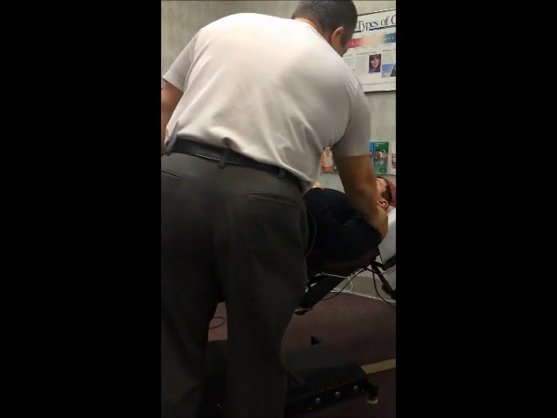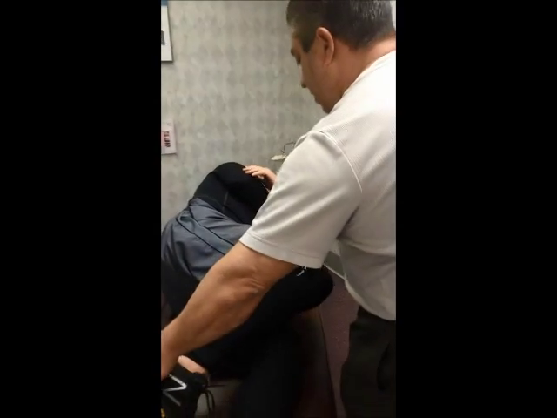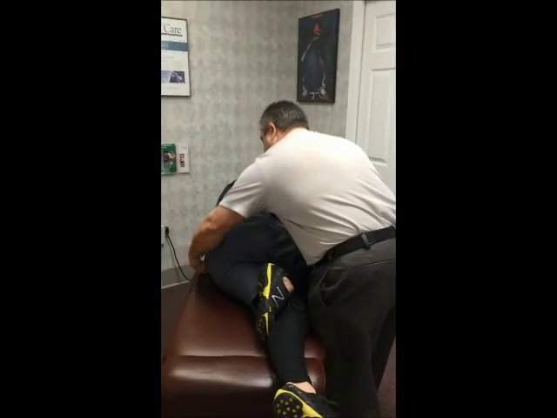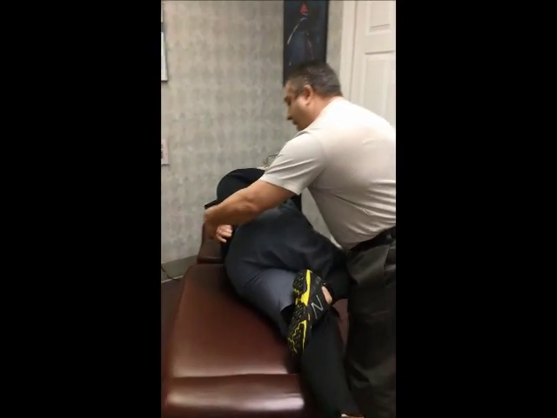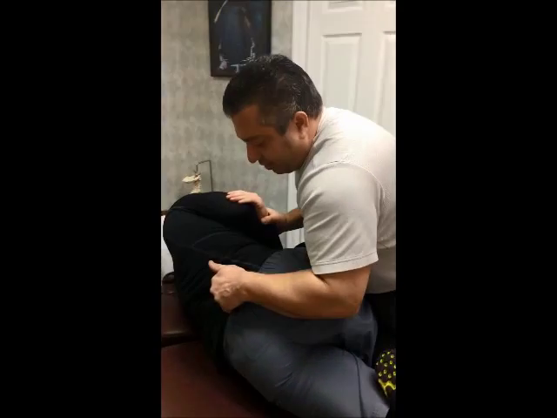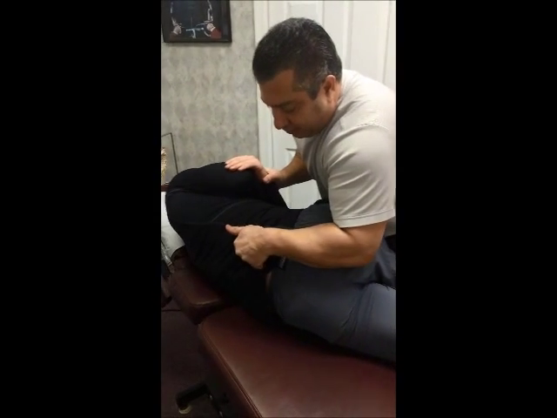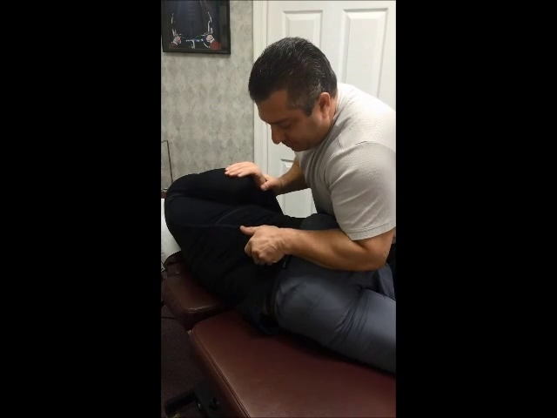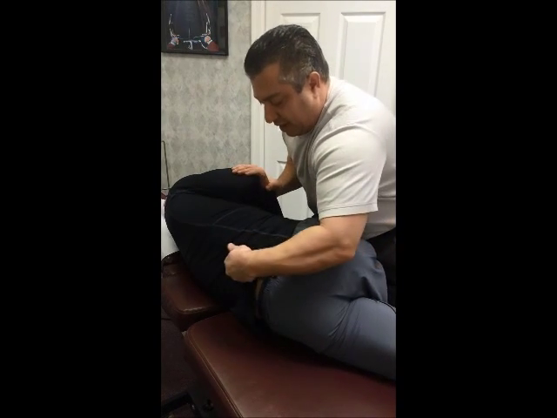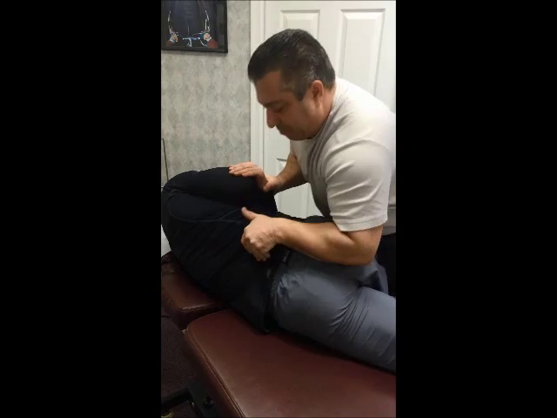I'm now going to rotate the patient on the opposite side. Once again, positioning his pelvis where it's optimal for me to make the correction. I'm motioning each individual joint as I palpate. Once again, making my correction.